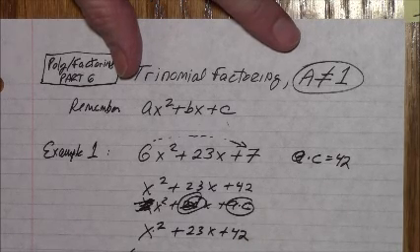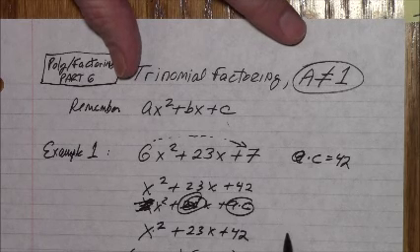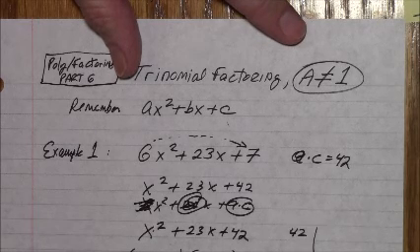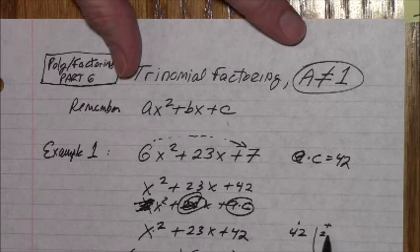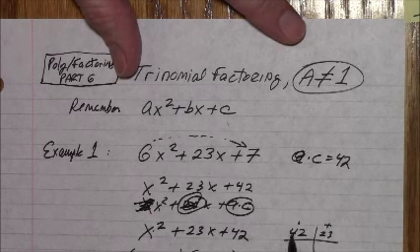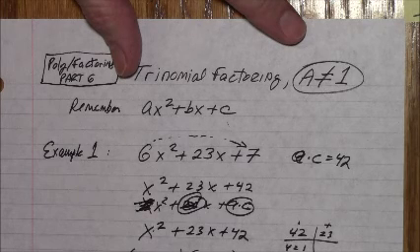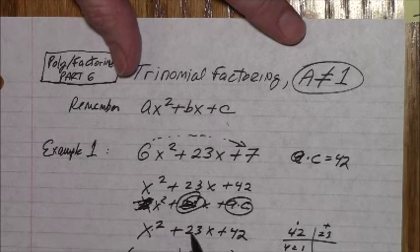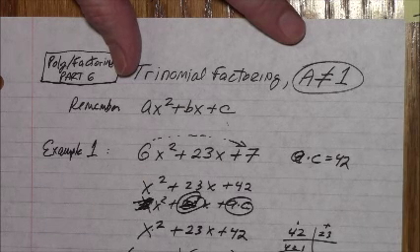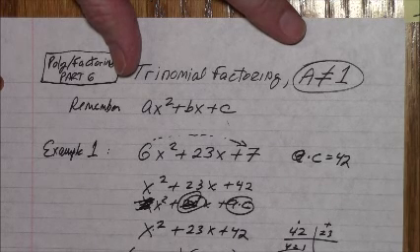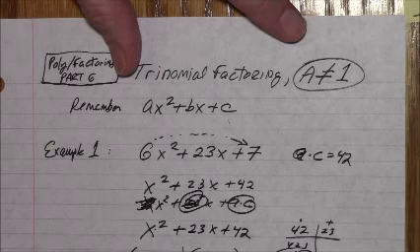This is one where we can do it like this. We need numbers that multiply to 42 and add to the 23. So the multiples of 42 are 42 and 1, 21 and 2. Right there I can see 21 and 2 would add up to the 23. So if 21 plus 2 adds to 23, and 21 times 2 is 42, what we have is a 21 here and a 2 here.